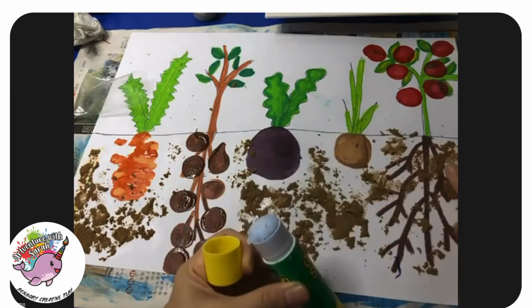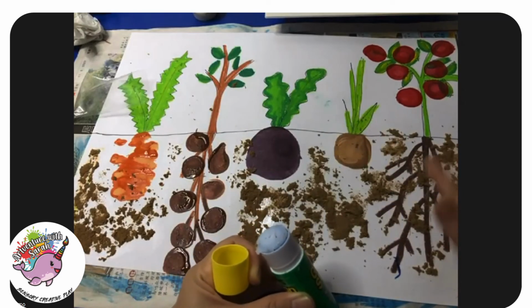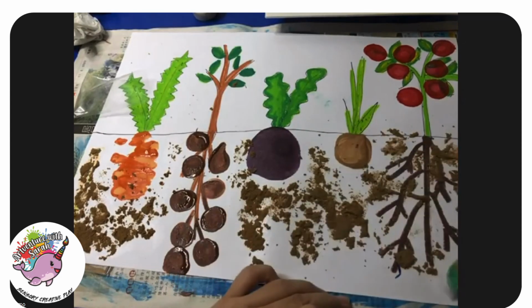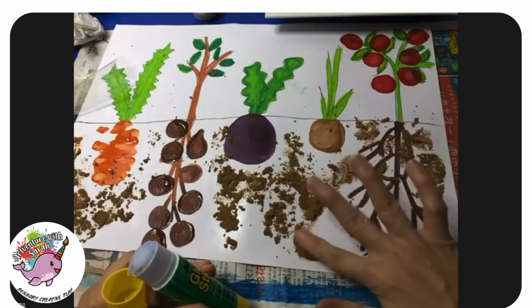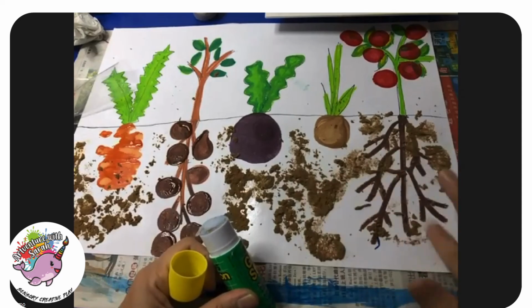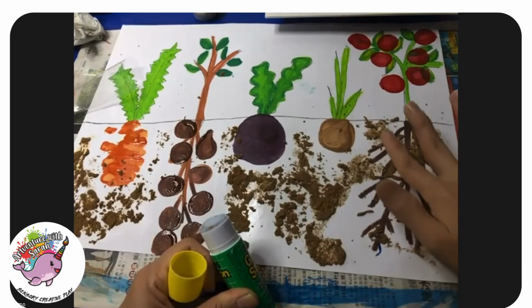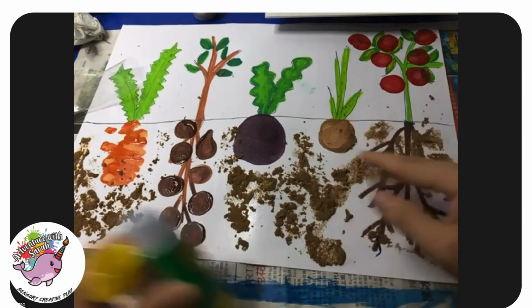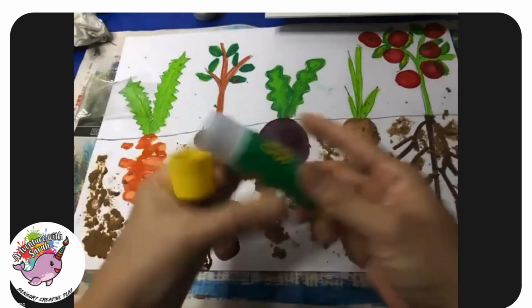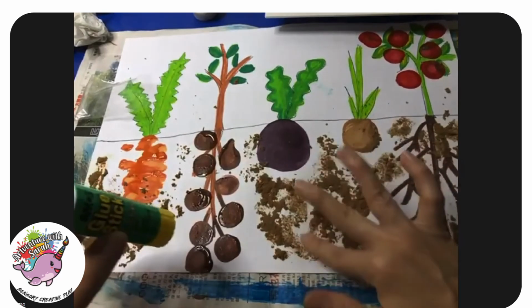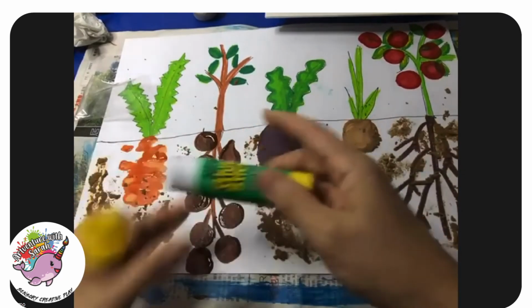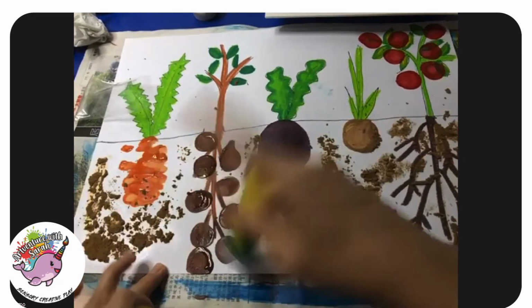Apply here, so my sand will stick. Reapply here. I think glue on the bottom as well. Just want to make sure all my sand sticks. Excess sand, push it down. I think apply glue here as well. How come it's not sticking?